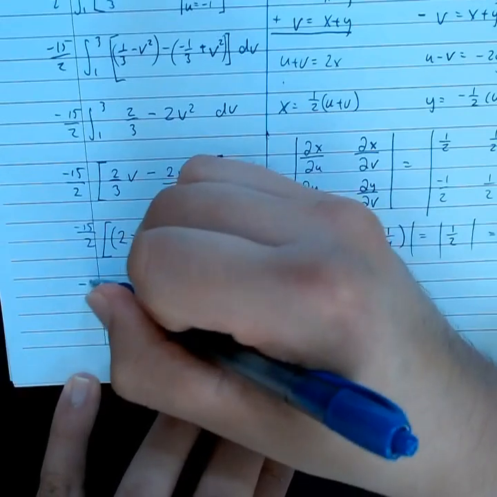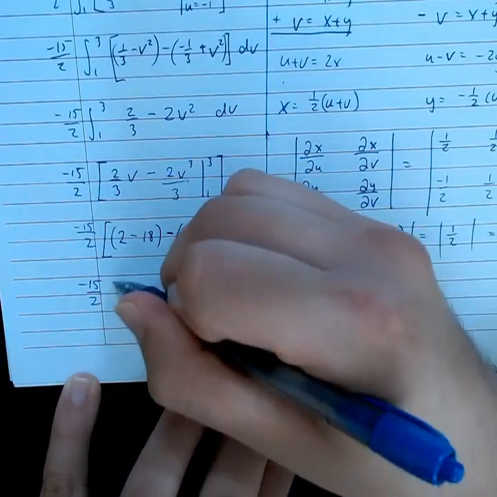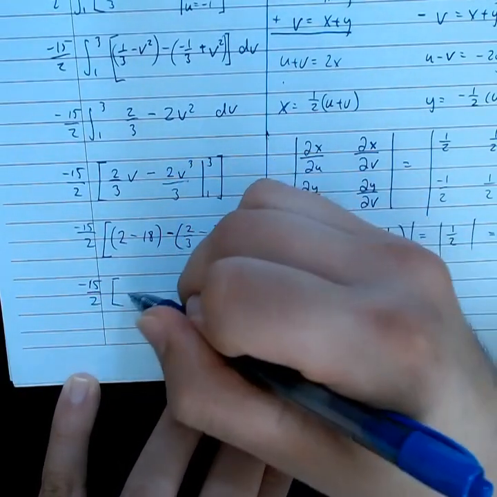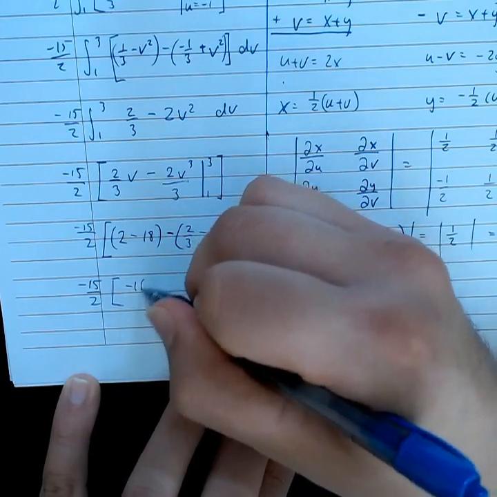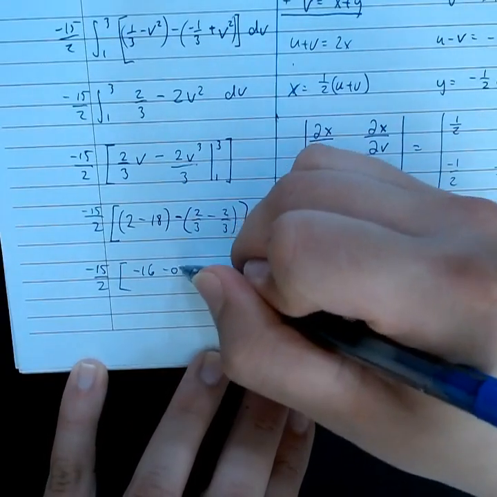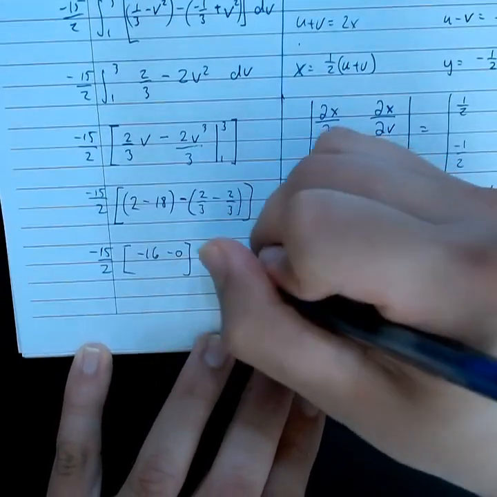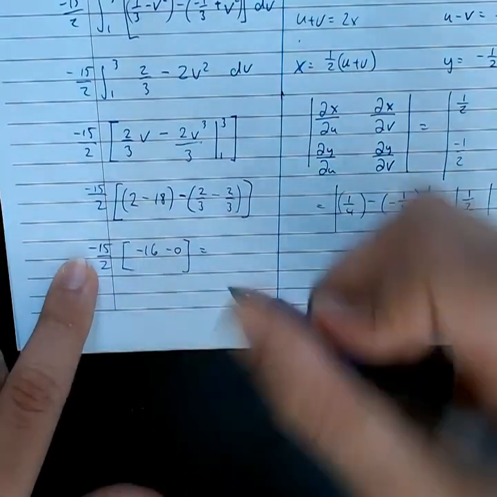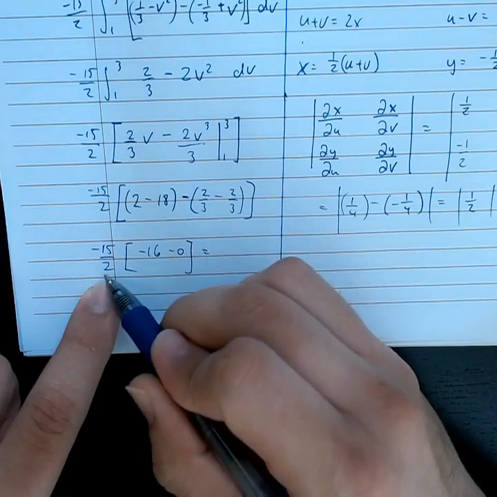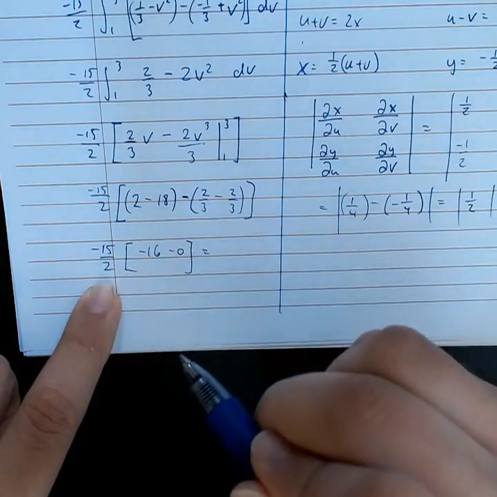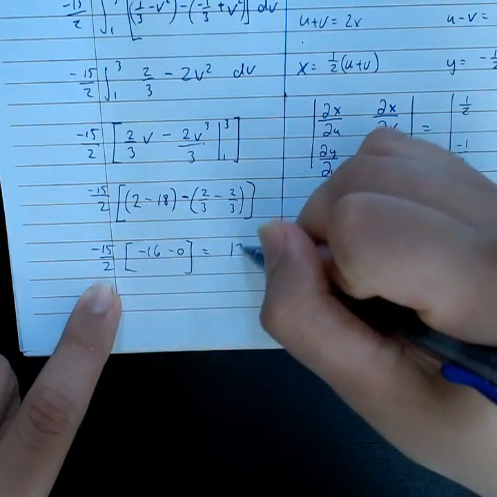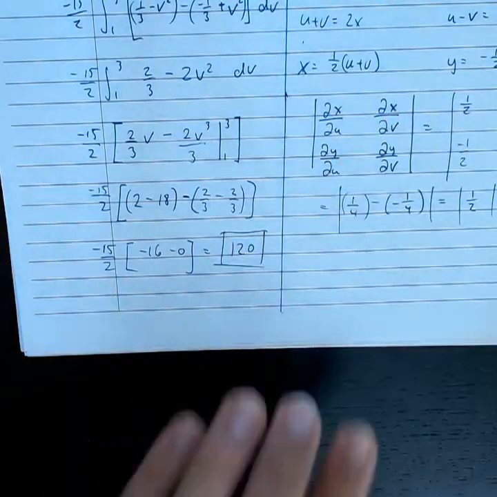So this will give me negative 15 halves times 2 minus 18. That's going to be negative 16 minus 0. And here, double negative makes that a positive. 16 divided by 2 is 8, and 8 times 15 gives me 120. And that's our result.